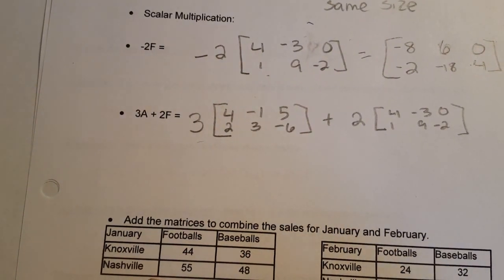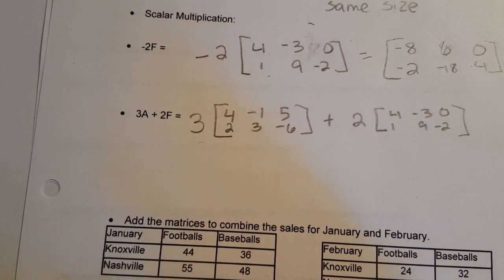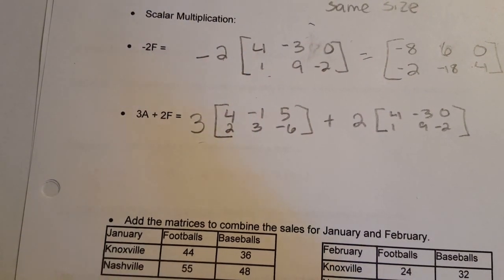And on this one, to add the matrices for January and February, this matrix would be 44, 36, 55, 48. This matrix would be 24, 32, 40, 46. And because they are the same size, we could add them together. 68, 68, 95, 94.